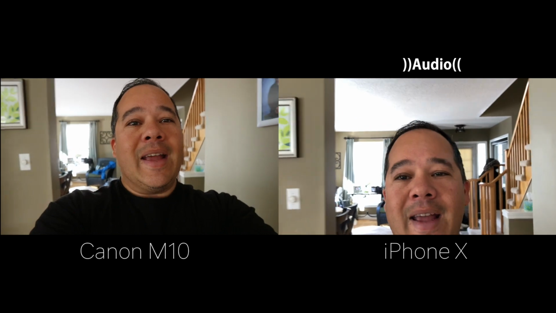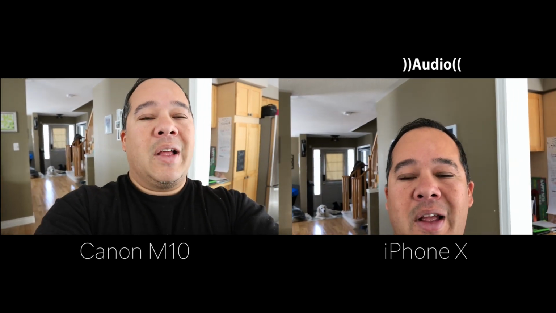Keep in mind, folks, I can see the Canon because it's a flip-up screen, perfect for vlogging. The iPhone, I'm using the rear camera, so I can't see. Now, most vloggers would probably use the front-facing camera. I'm going to use the rear-facing one because it is a better camera overall.